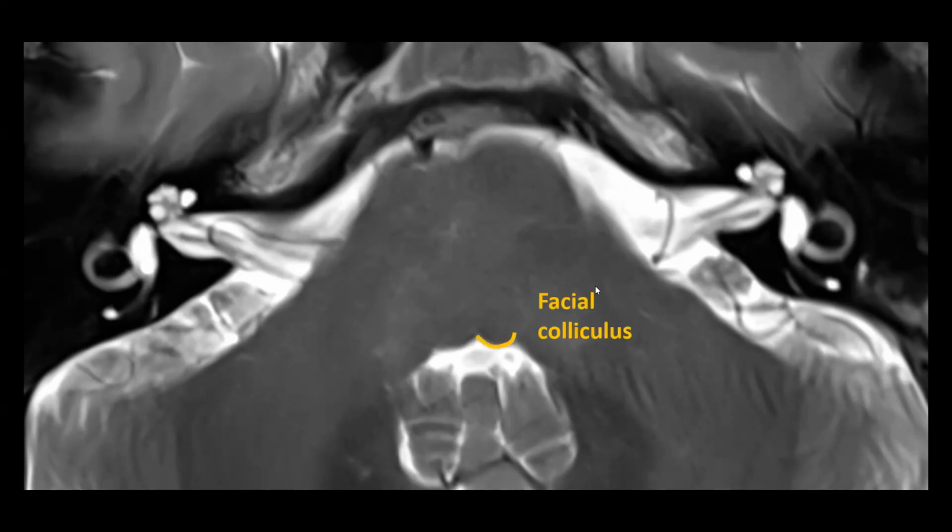And what is causing this appearance, this facial colliculus? Well, we have on the one hand over here the nucleus of the abducens nerve. We have the facial nucleus also located in the lower pons at this level.